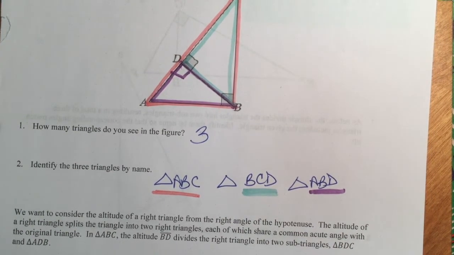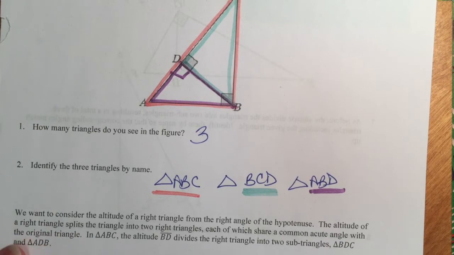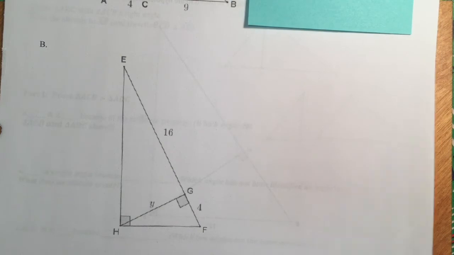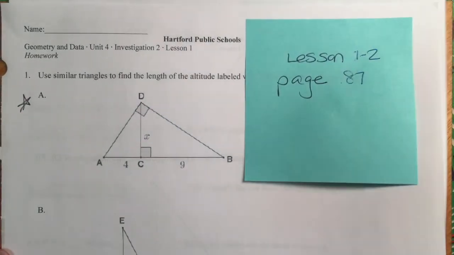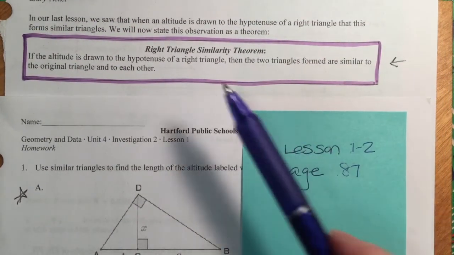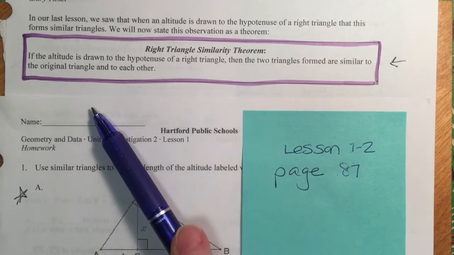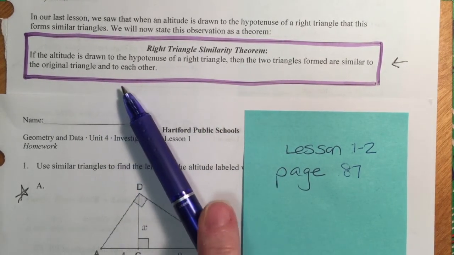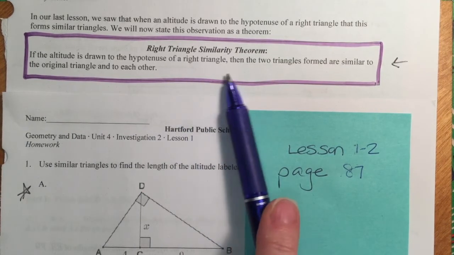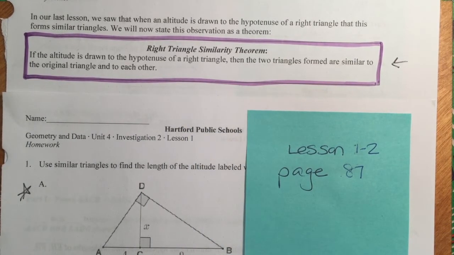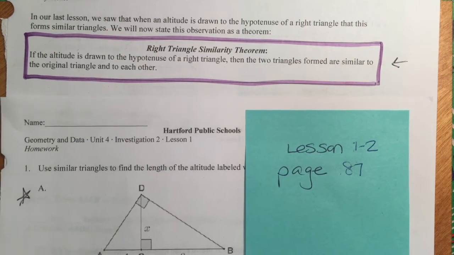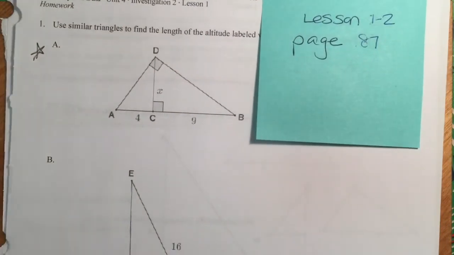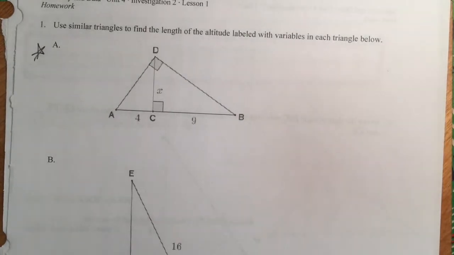Okay? So right now, we're going to solve a problem. You'll see how cool this is. All right. So that is actually called a similarity theorem. That's called the right triangle similarity theorem. That if you draw an altitude to the hypotenuse of a right triangle, then the two smaller triangles that you form are going to be similar to the original big triangle, and they're going to be similar to each other.